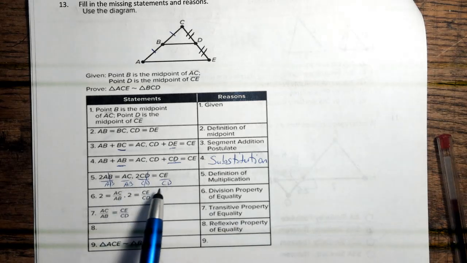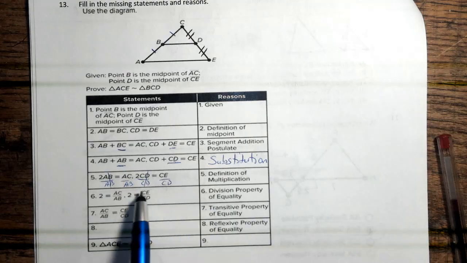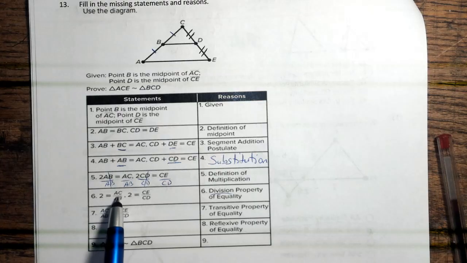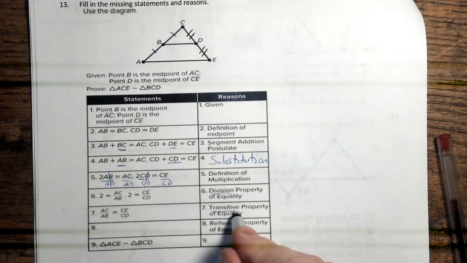Then you have 2 equals CE over CD, and 2 equals AC over AB. So all we did was divide. Fair enough. Down here, AC over AB equals CE over CD, so this guy equals this guy. If 2 equals this guy and 2 equals that guy, then this guy has to equal that guy. And that's transitive.